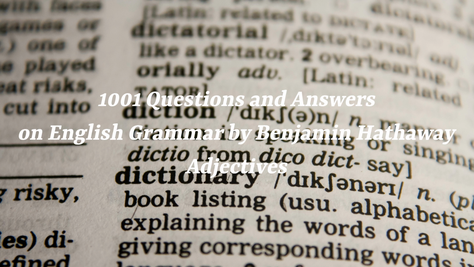Question 29. Which are used with singular nouns only? Little and much limit singular nouns only, as man needs but little wealth. Much learning makes a wise man.